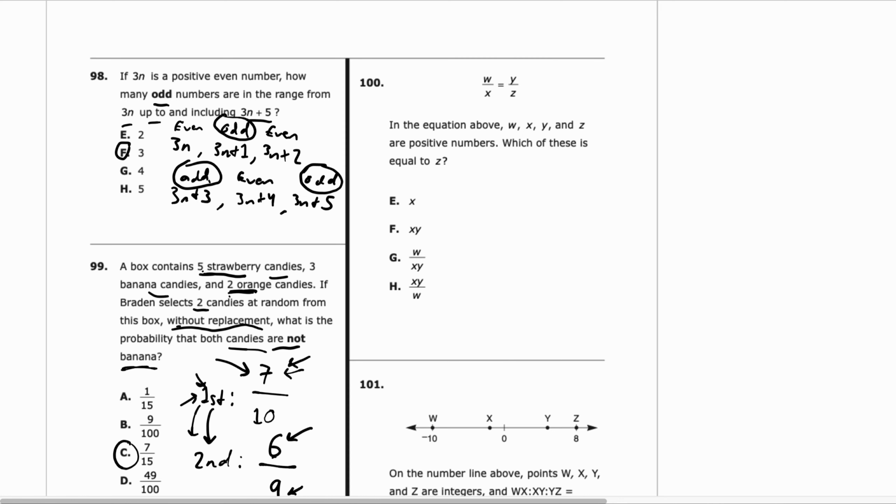Okay, now 100. So in the equation above, W, X, Y, and Z are positive numbers. Which of these is equal to Z? Okay, so instead of looking at these, let's actually cross multiply and solve for Z. So we have WZ is equal to XY. So then Z would be equal to XY over W. So this is going to be H.